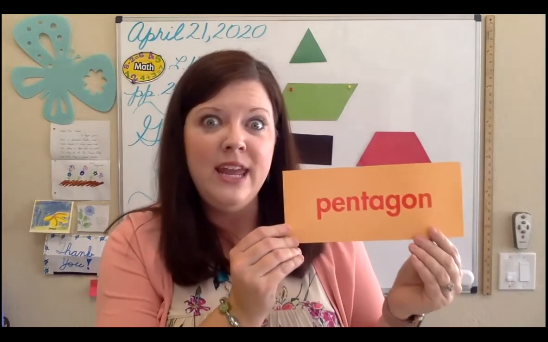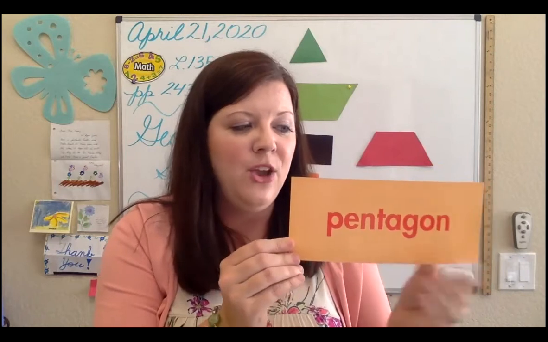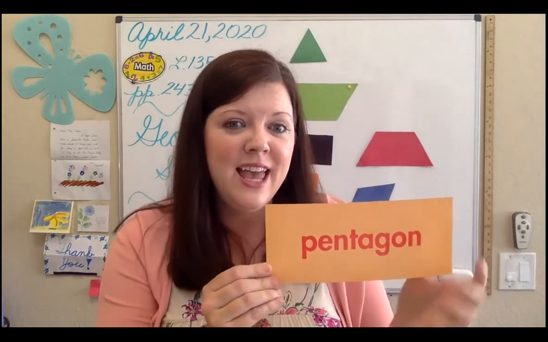Man, my board is filling up. All right, I don't have a shape for this one, but I will show you the flashcard. The word is pentagon. Now, we as Americans, there's a very important building called the Pentagon that many of our leaders go to, and they plan and they protect our country. The reason why that building is called the Pentagon is because it is the shape of a pentagon.